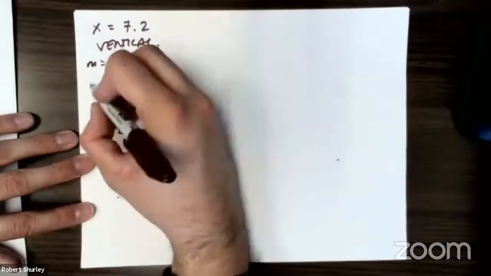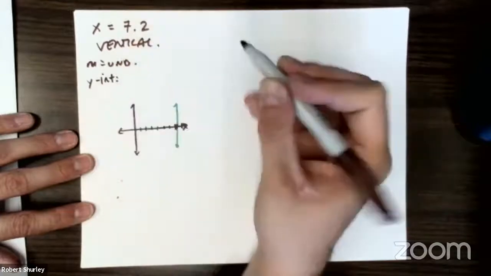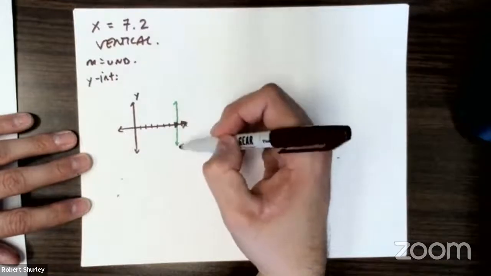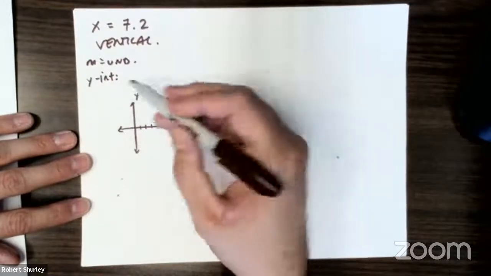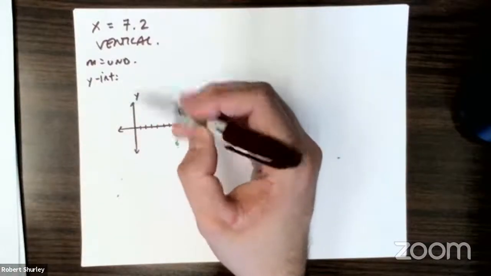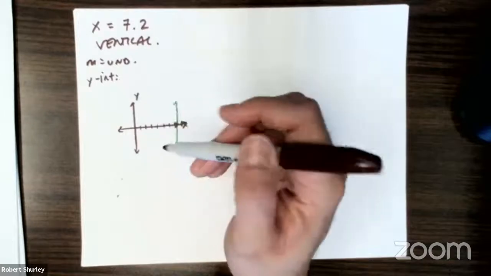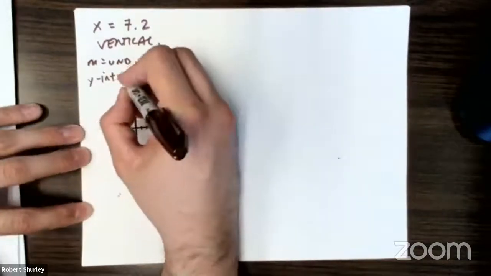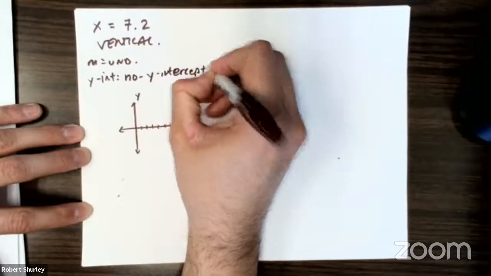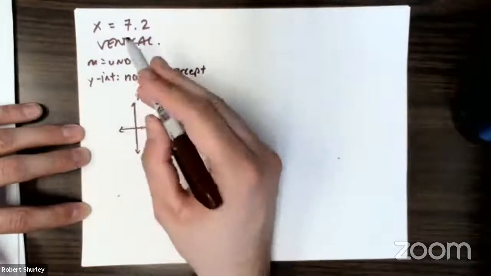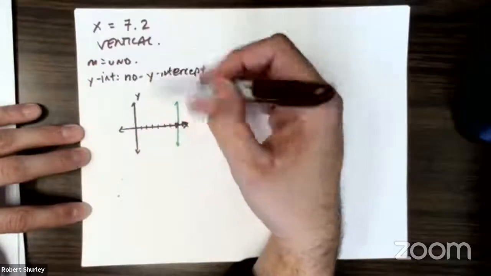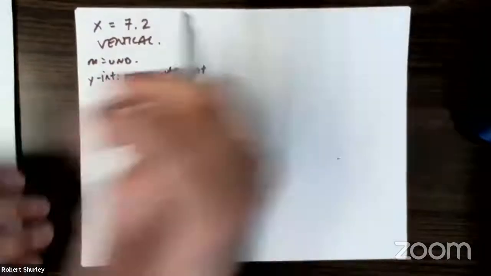Now remember, what about the y-intercept here? Look, here's our y-axis, and here's our line. They run parallel, right? They're never going to touch each other. So it turns out if you've got a vertical line, unless it is just right on the y-axis, it's never going to have a y-intercept. Your book uses the words no y-intercept as the solution. Okay, no y-intercept. So this vertical line over here will never cross this line there. Therefore, this does not have a y-intercept.